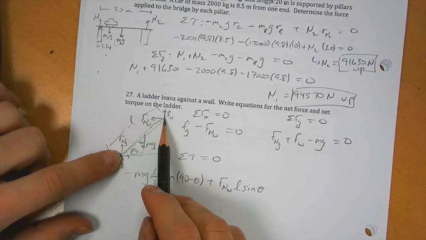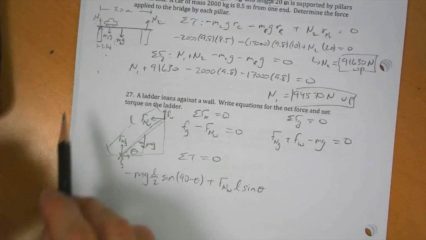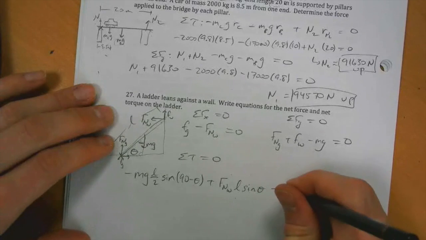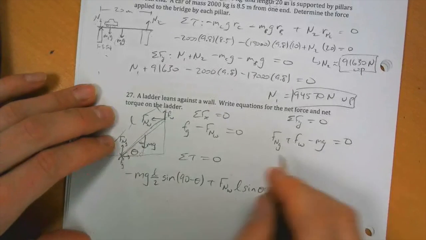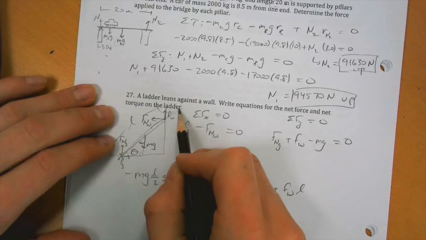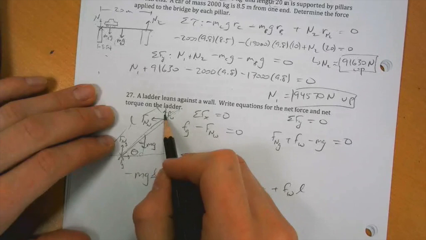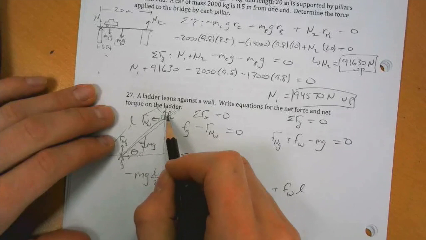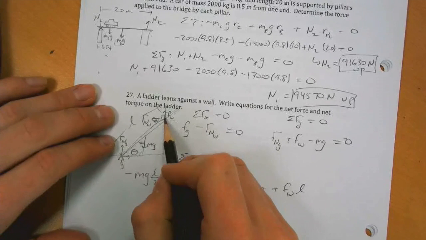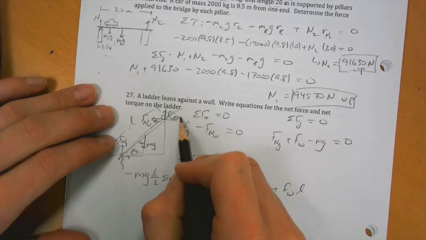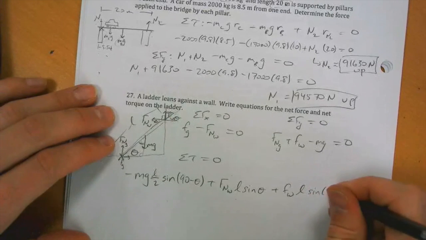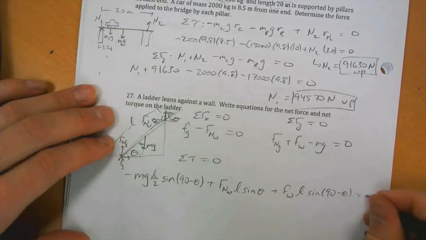And we've got friction from the wall. Pushing up, that would also cause the ladder to rotate counterclockwise. That's plus friction wall. That's also acting a distance L away. But then what angle does this one make? Well, this right here is 90, this is theta, so this is theta, and these two here are vertical angles, which means this is theta, which means this is 90 minus theta. So that makes an angle of 90 minus theta to the wall.